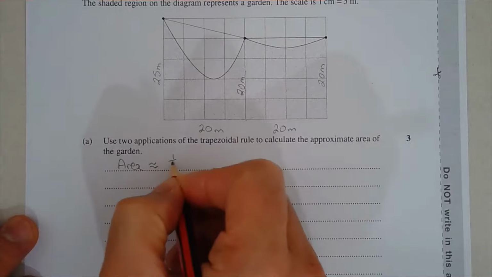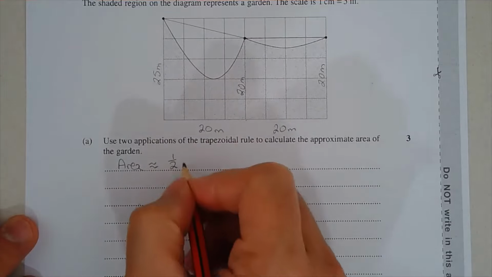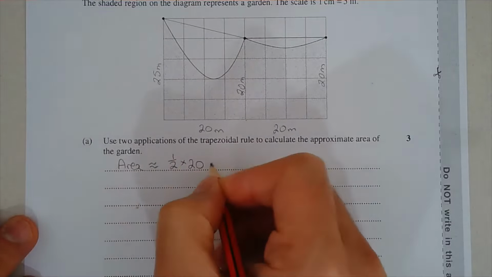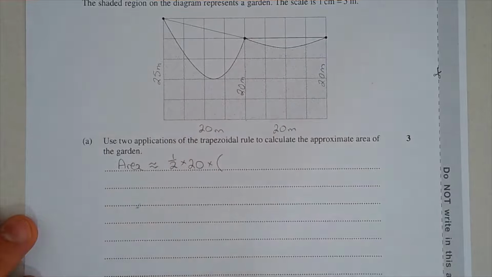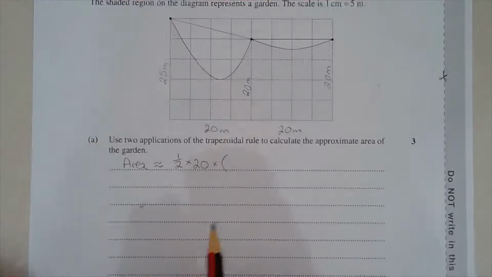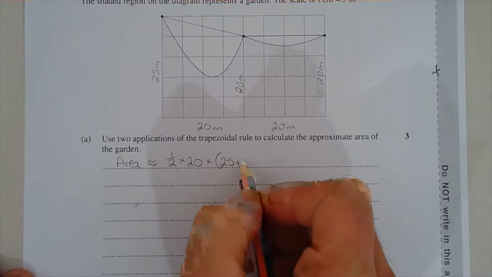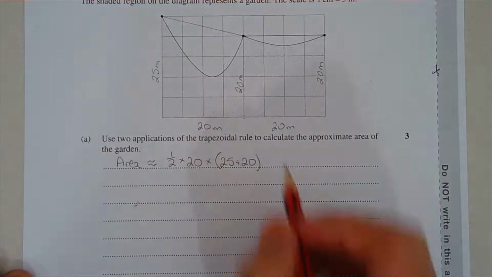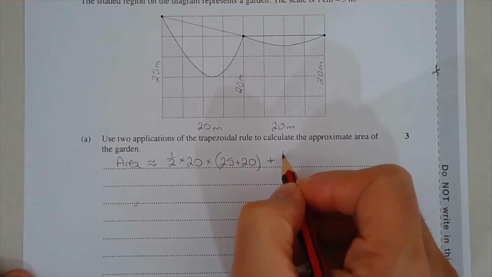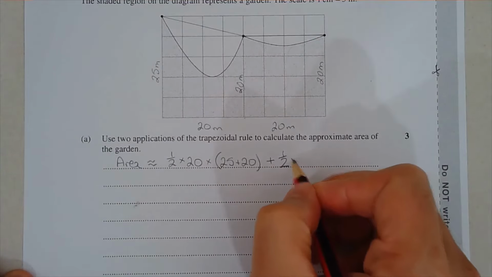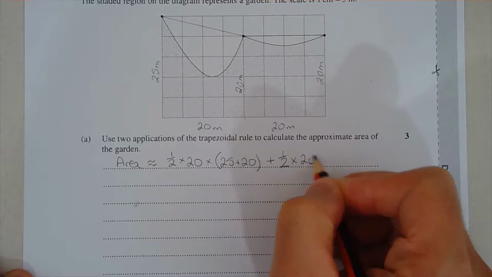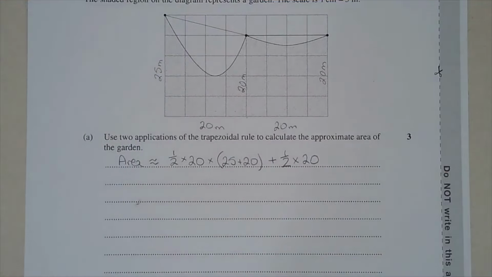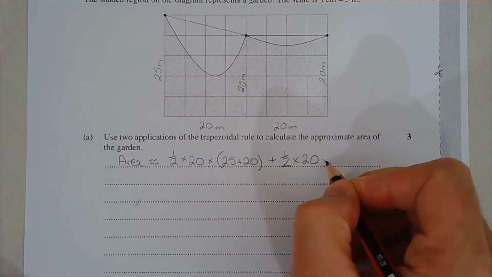Okay, so the first trapezium, okay, it's half the height. So it's half times 20 times the sum of the parallel sides. So that's going to be 25 metres plus 20 metres. So that's the first trapezium plus the second trapezium. Now the second trapezium happens to be a rectangle. So you can either use the trapezoidal rule, or the area of a trapezium, or it's just the area of a rectangle, 20 times 20 metres. But let's just use the trapezoidal rule for consistency here.